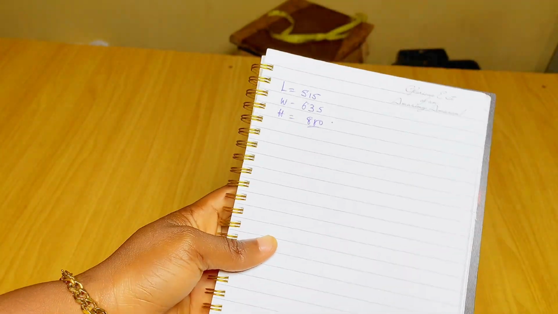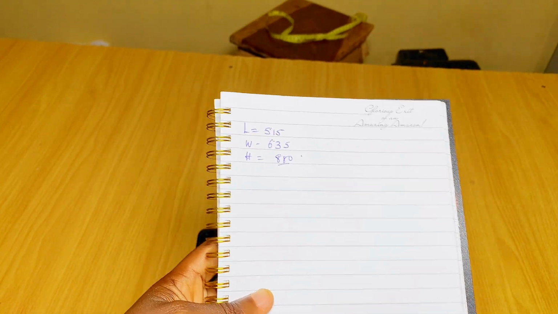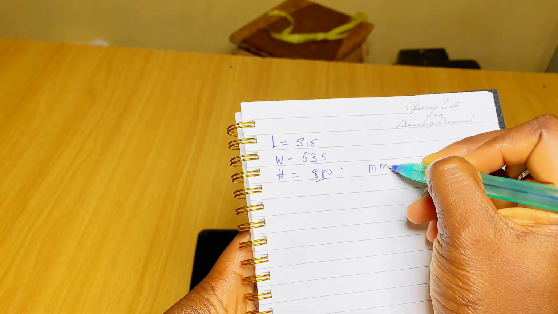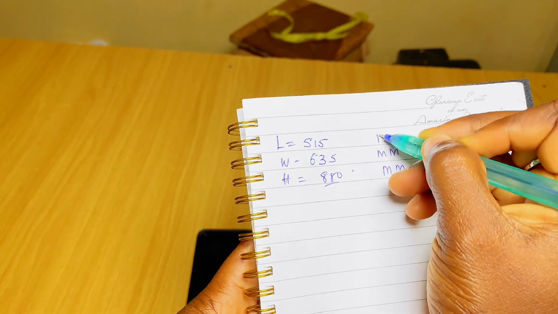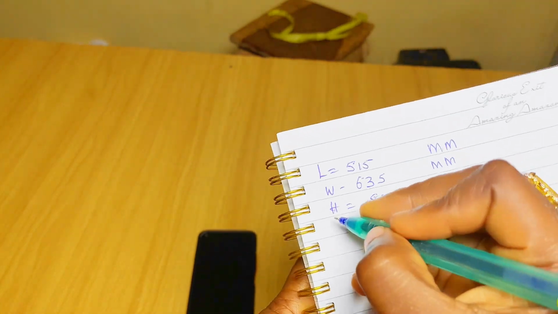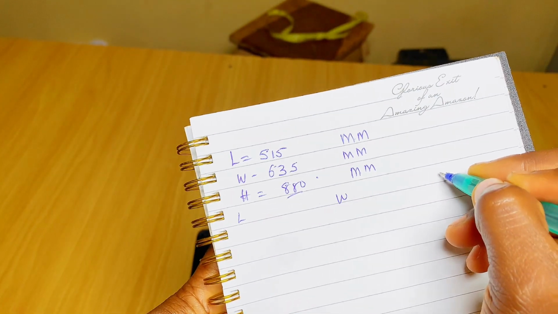So I'm going to start working on this. First thing we need to do is convert this to meter, and as I said earlier, every one of these units is in millimeter. So what we want to do first is convert it to meter. So let me write the length, the width, and the height.